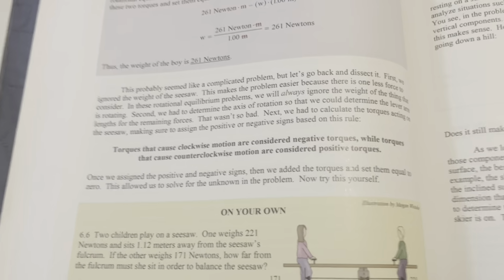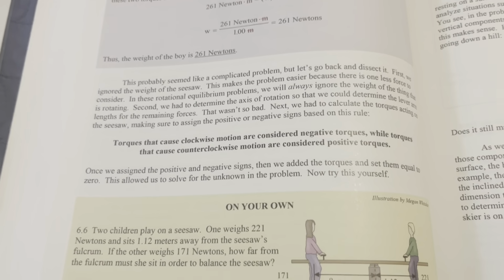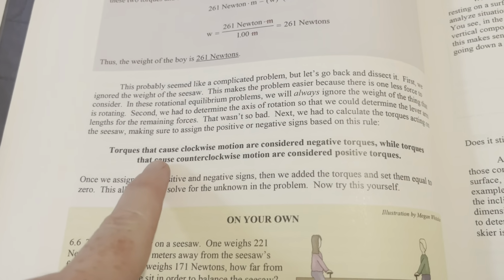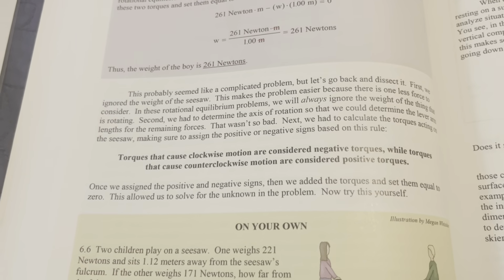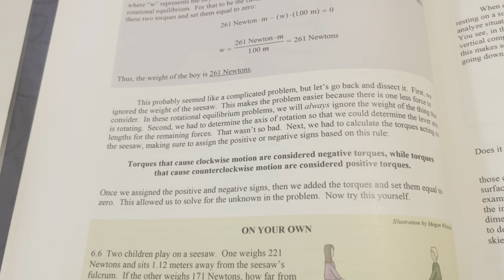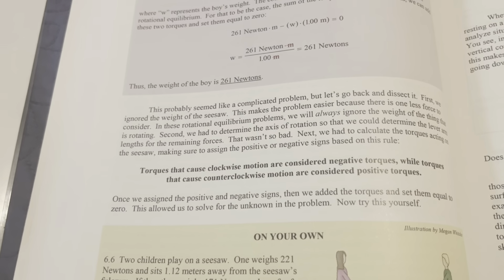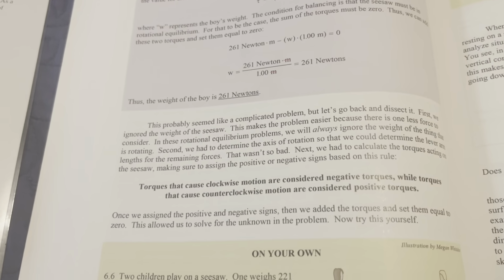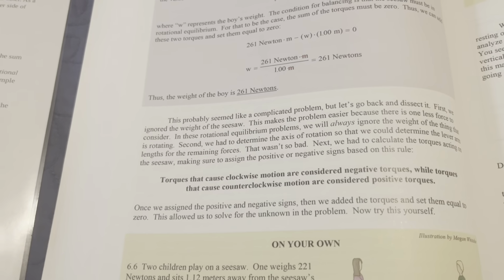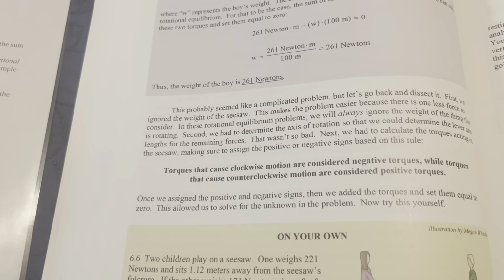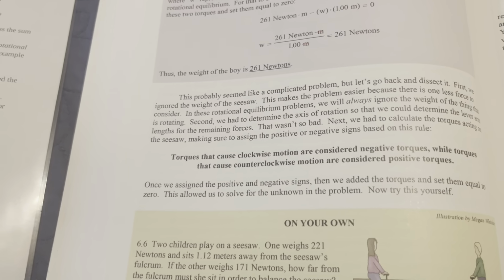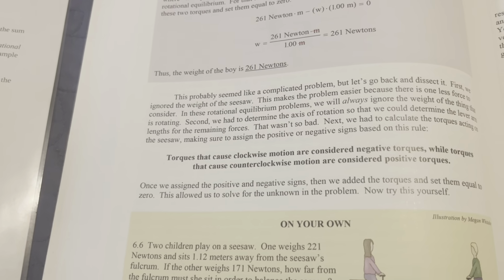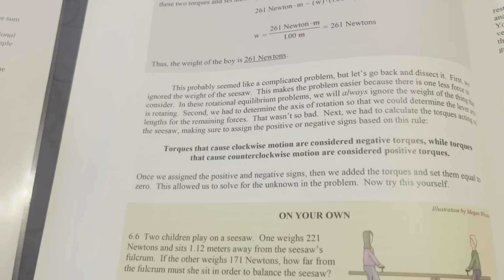All right, another important concept when solving these problems that you need to know is that torques that cause clockwise motion are considered negative torques, while torques that cause counterclockwise motion are considered positive torques. So when you're working through problems, remember that torques that cause counterclockwise motion are going to be positive, and torques that cause clockwise motion are going to be considered negative.